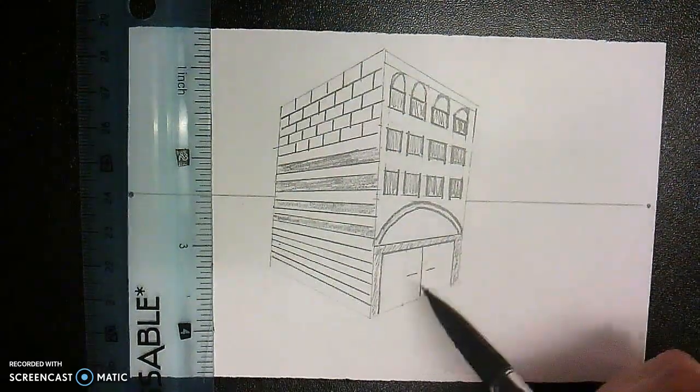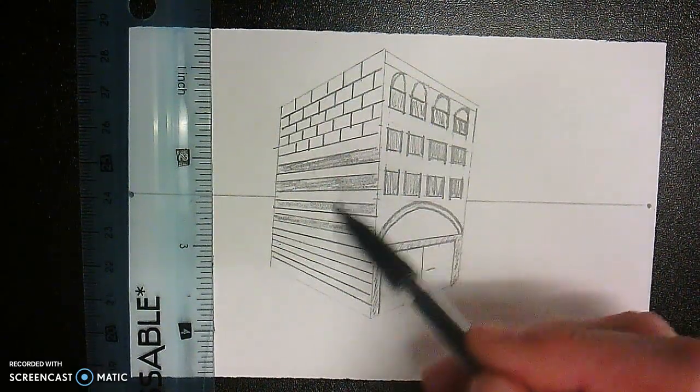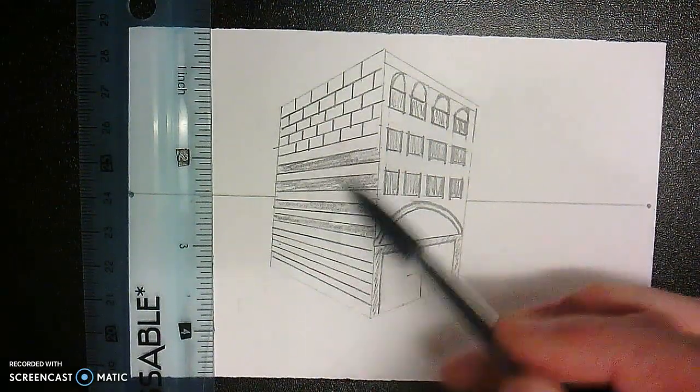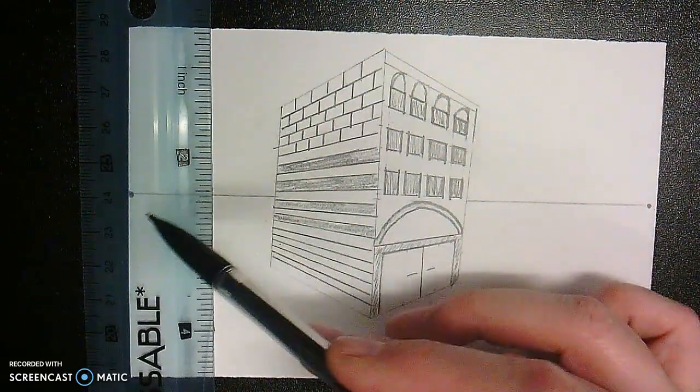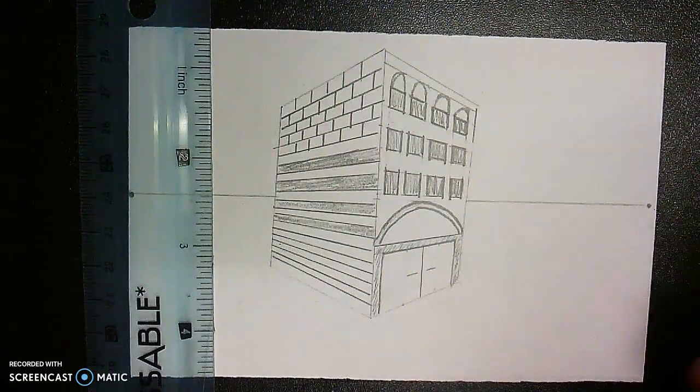Okay? So this video is to show you how to make doors, different types of windows, and some wall textures. You can make whatever you want. Just remember, on the left side, anything you draw goes back to the left vanishing point. Anything you draw on the right side goes back to the right vanishing point.